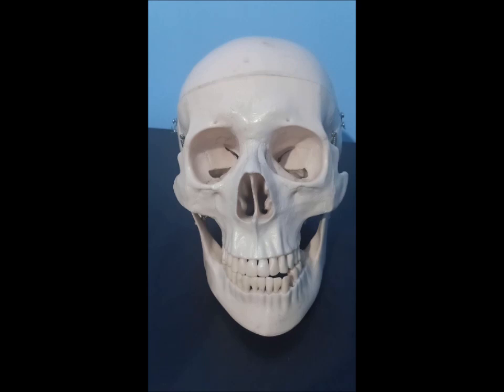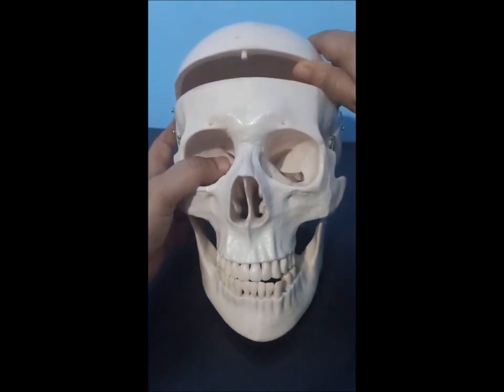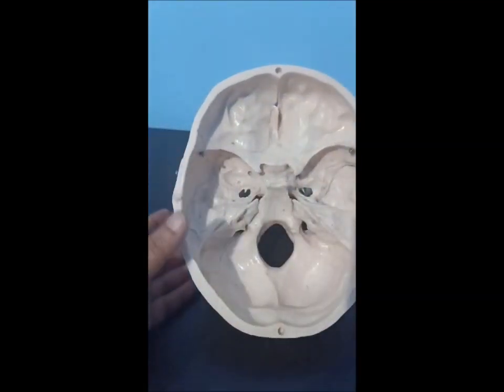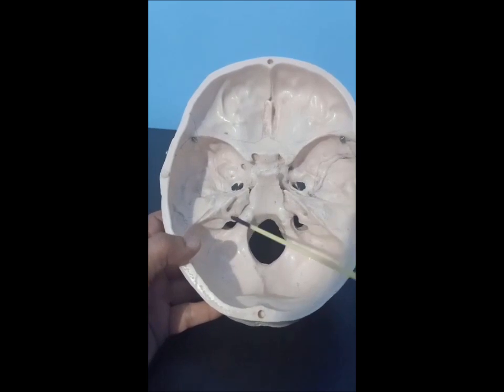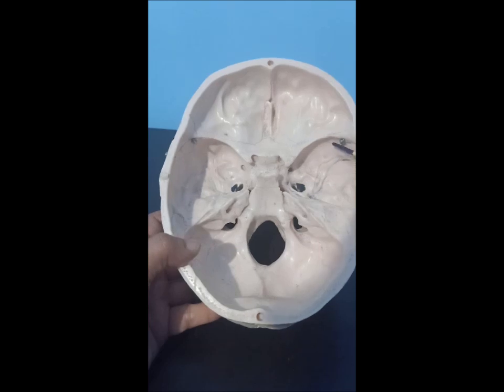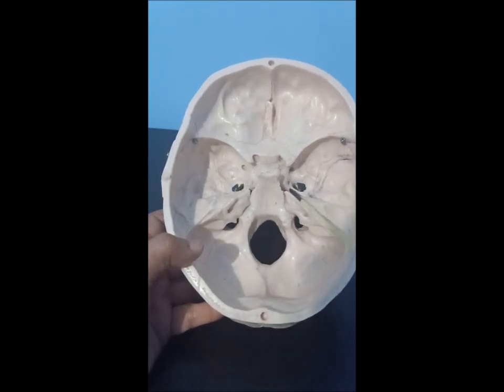Now next to ethmoid, the third unpaired bone is the sphenoid bone. It lies in the internal surface of the base of the skull in the middle cranial fossa. Okay, this you can see, this is the sphenoid bone. This is a butterfly shaped bone situated in the base of the skull. This is the lesser wing of the sphenoid bone. This one is the greater wing of the sphenoid bone. This is the body of the sphenoid.